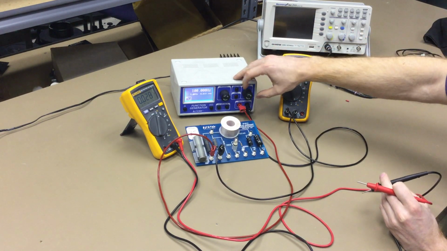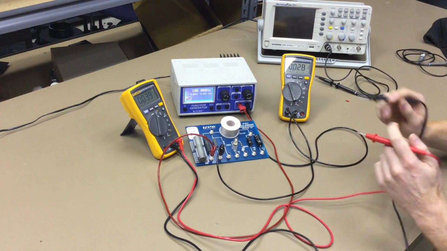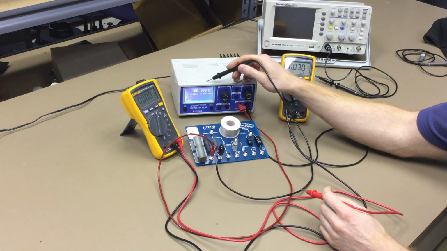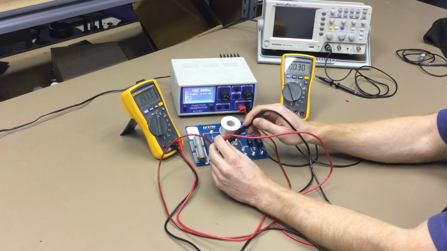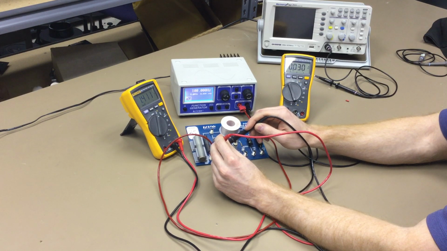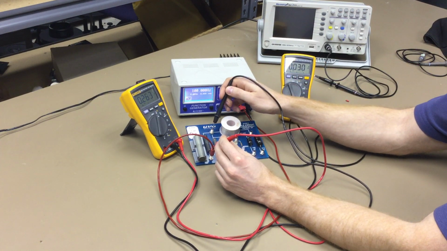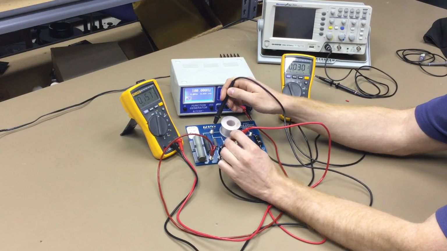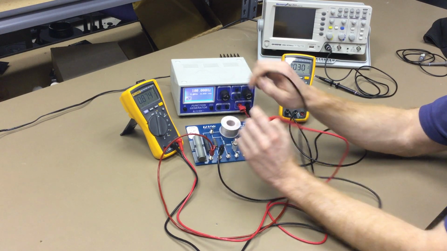I'm going to increase the voltage now to 2 volts RMS. I'm sorry, 2 volts peak on the signal generator, which is the equivalent of 1.411 volts RMS total. Measuring across R1 only, the voltage is 0.327 volts RMS, and across R2, the voltage is 1.083 volts RMS.